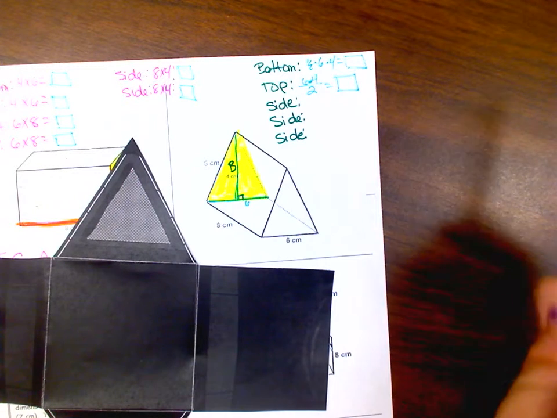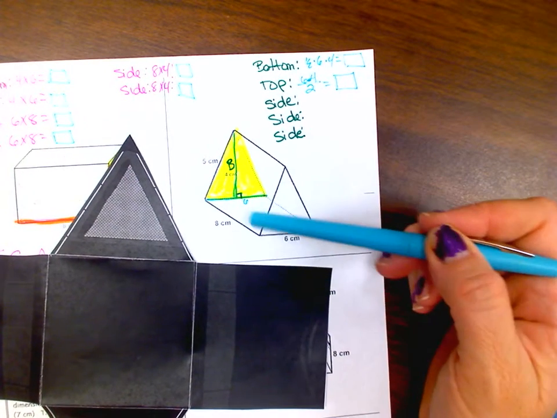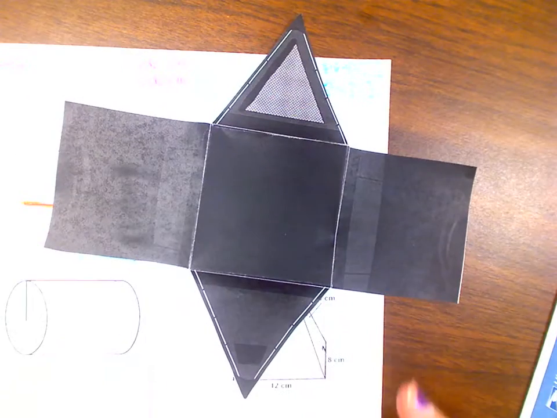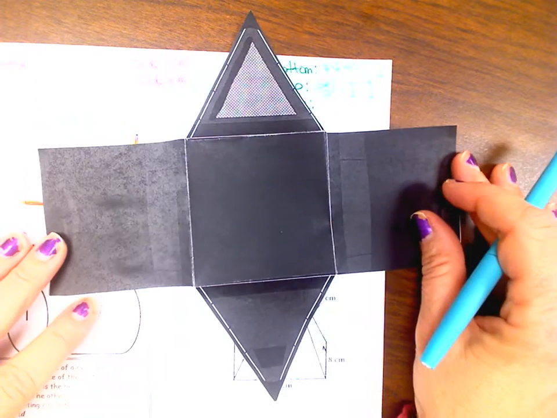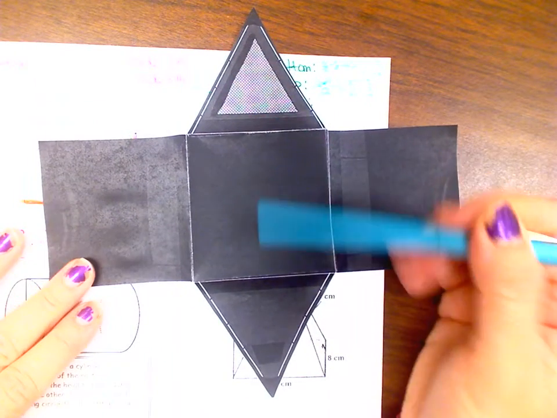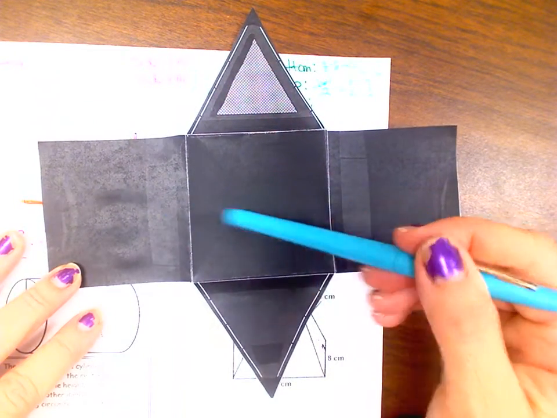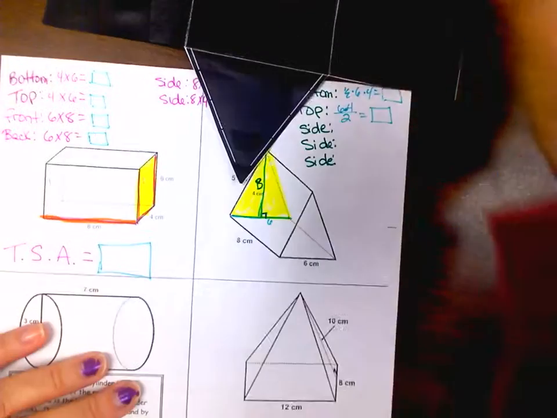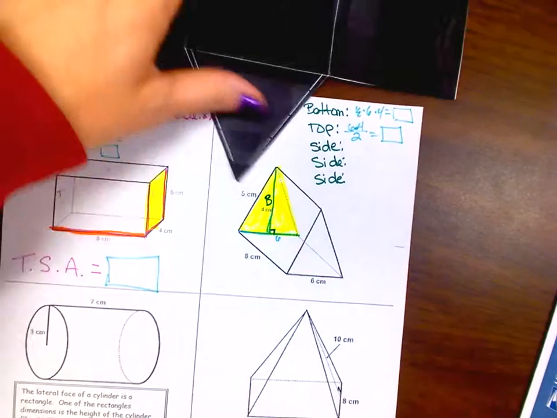Now then, we have 3 sides. We have the one that's down here on the bottom and the left and the right side. Again, it's a little easier to see when it's in the net. We just did the triangles. Now we need the area of these three sides. They're not all the same, so don't assume that they're the same.